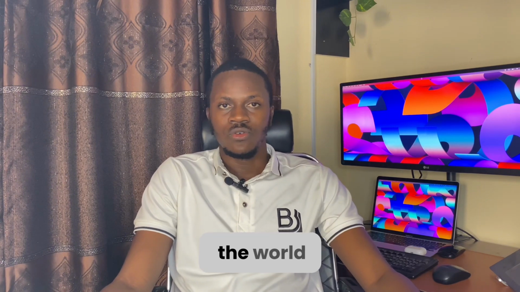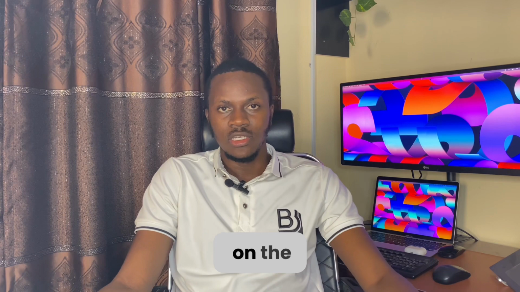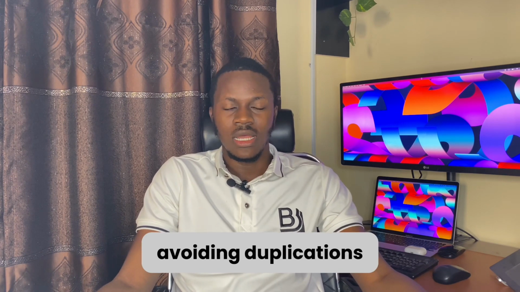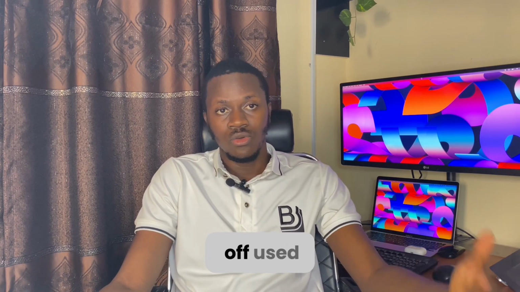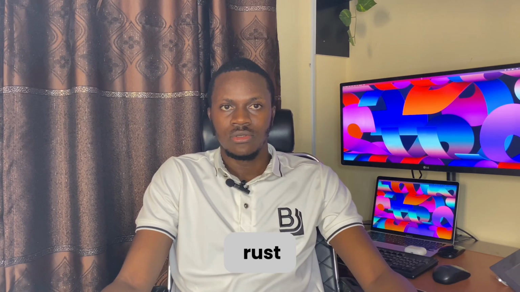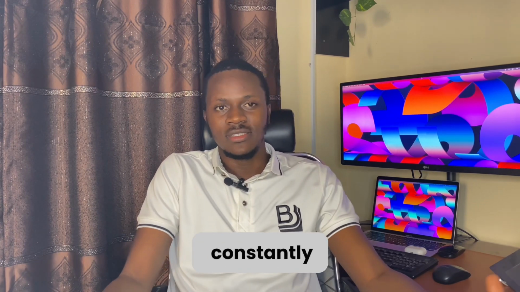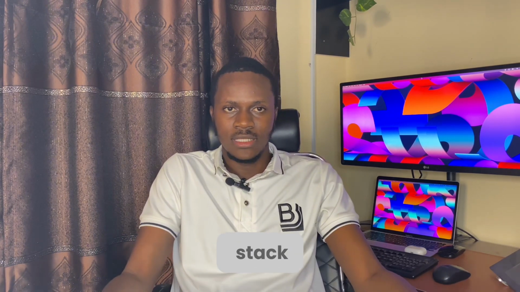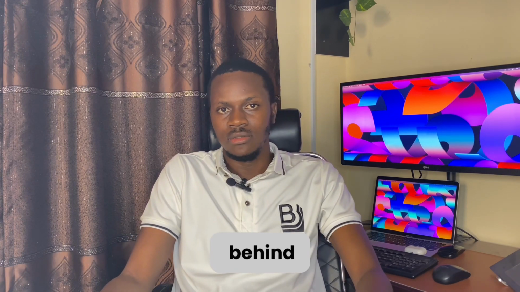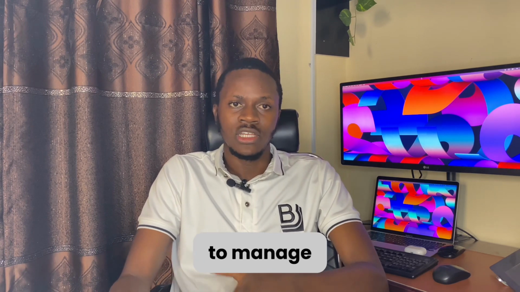Now, as we venture into the world of Rust ownership system, keep in mind that managing data on the heap, avoiding duplications, as well as cleaning up used data are issues that are addressed by the Rust ownership system. Once you grasp ownership in Rust, you won't have to constantly think about the heap and the stack. You would just have to understand that the Rust ownership system was mainly designed that way to manage heap data.